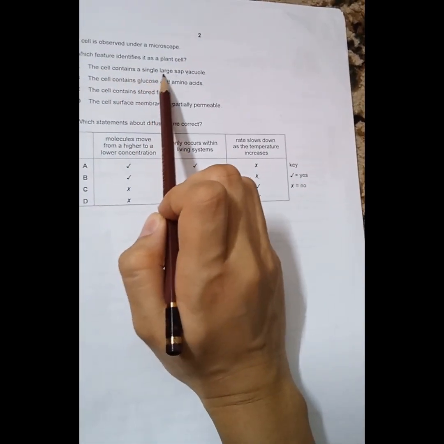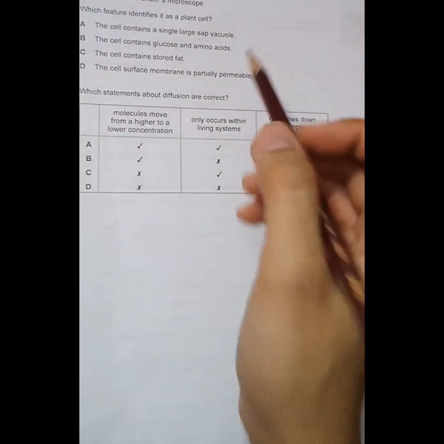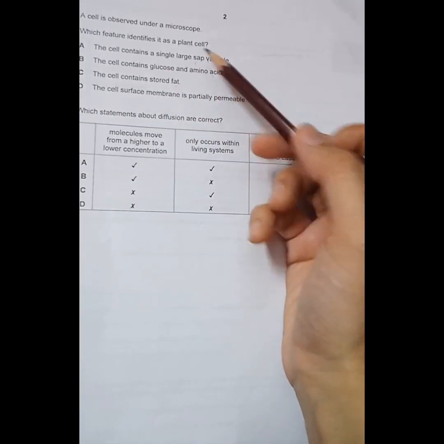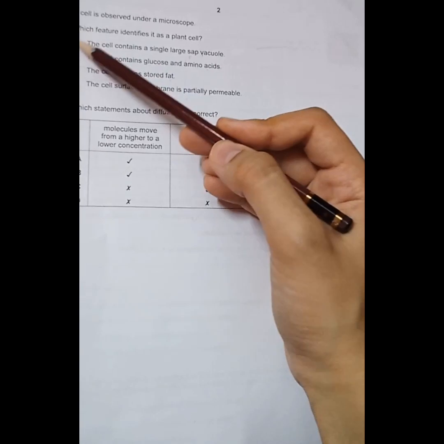The cell contains a single large sap vacuole. Yes, because in animals there is a temporary vacuole. It doesn't have a big large sap vacuole. So this can be the answer. Contain glucose and amino acids. No, those are in animals too. Stored fat, and these are all in animals as well. So we're just going to be talking about this.